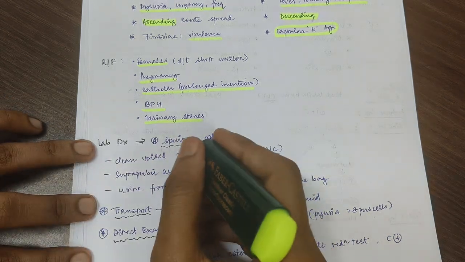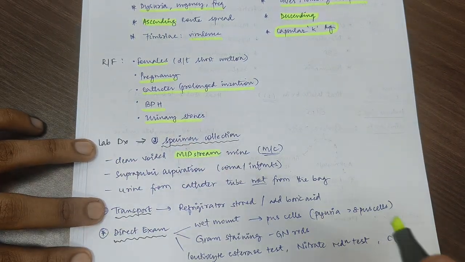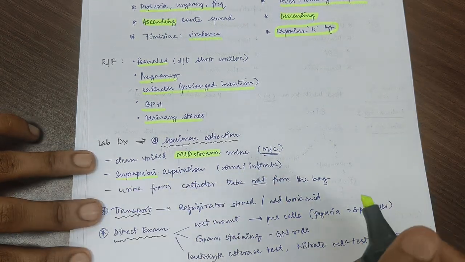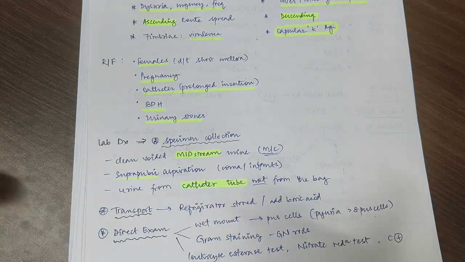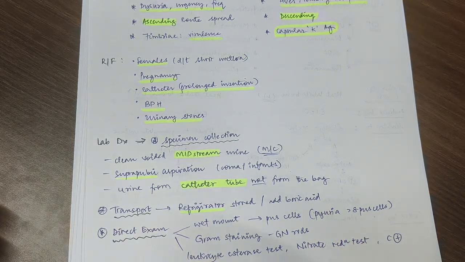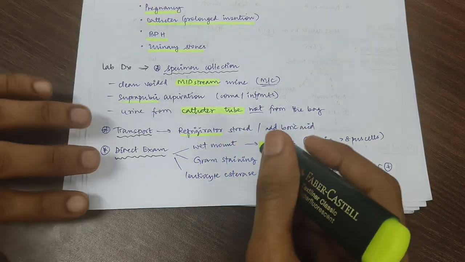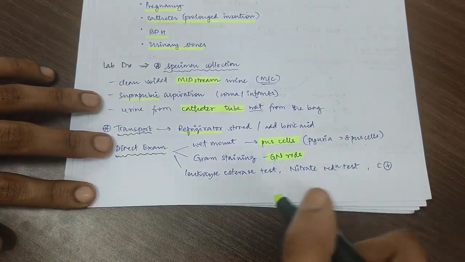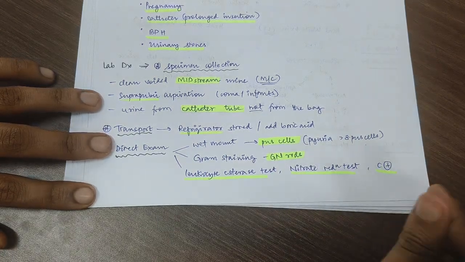Lab diagnosis, basically specimen collection is from the clean voided midstream. You are going to collect the midstream urine. Then suprapubic aspiration in case of coma and infants. Then urine from the catheter tube, you are going to collect from the catheter tube, not from the bag, remember. Transport via refrigerator, or you are going to add boric acid to keep it stable. Then direct examination, you are going to do the wet mount to see the pus cells. Then gram staining to see the gram negative rods. Then leukocyte esterase test positive, nitrate reduction test positive and catalase positive.